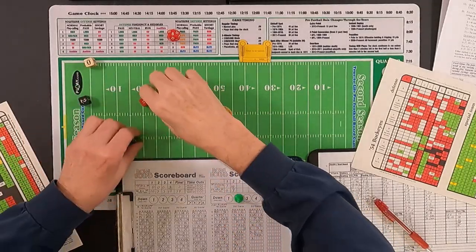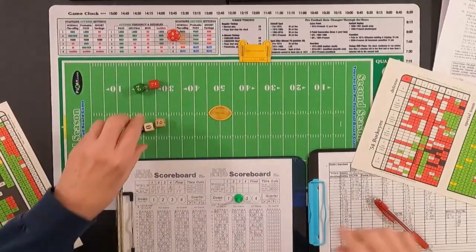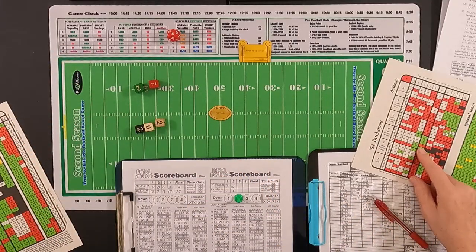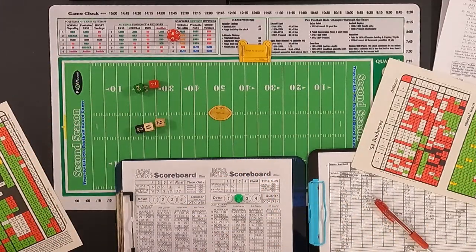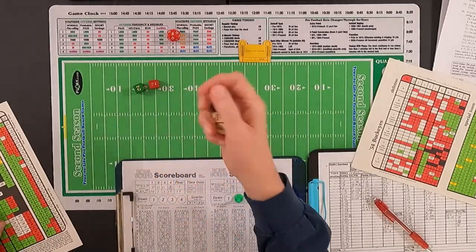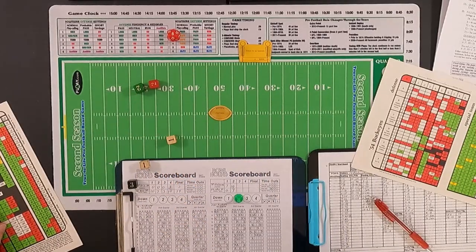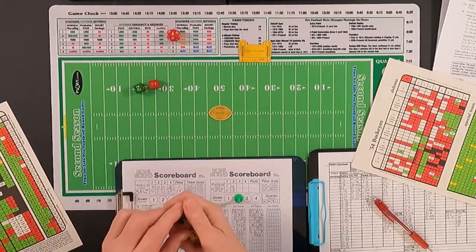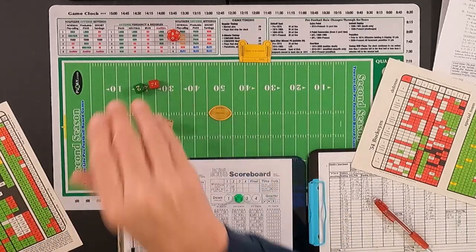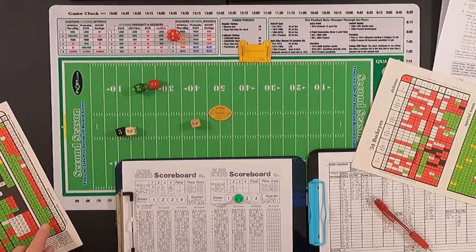I got a 4 and he got a 22. A 4 for me is -2. He got 22 on an option. Oh, bootleg. So now we run the bootleg. He gets a 32. Quarterback run. We do quarterback run. 34.